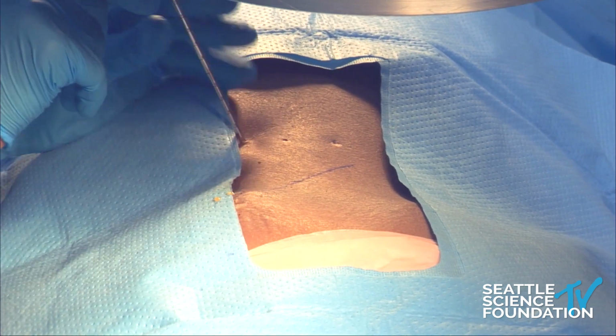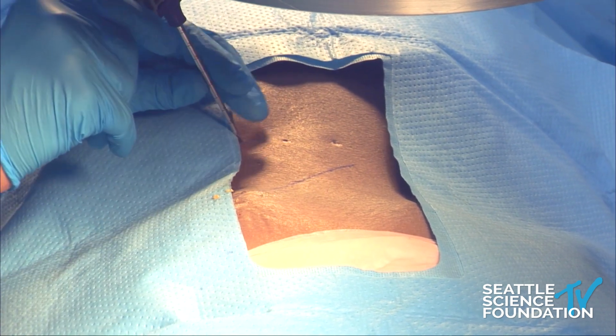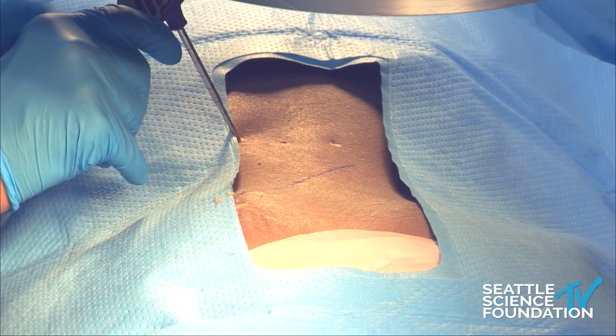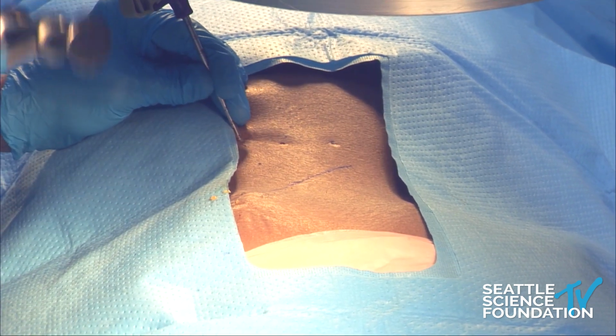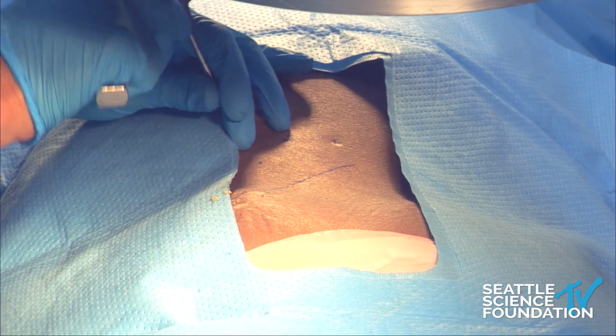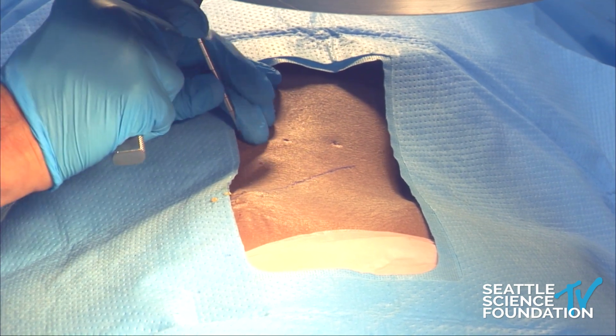I'm using the beveled needle. We'll come down, we'll make contact with the 10 o'clock region of the pedicle. And we'll go to a 30-degree angle and we'll hammer that in. And one of the things about the bevel that I like is it's directional controlled.